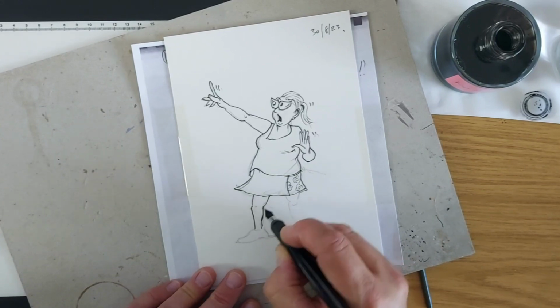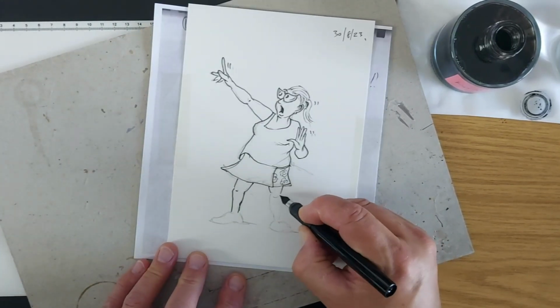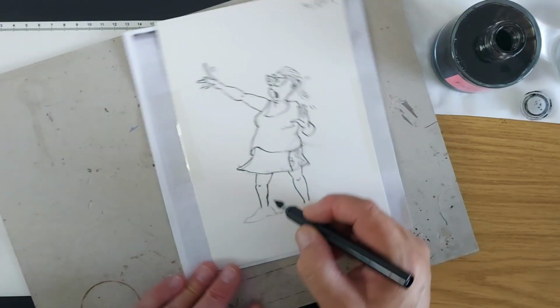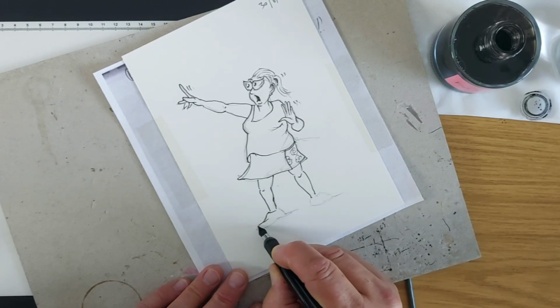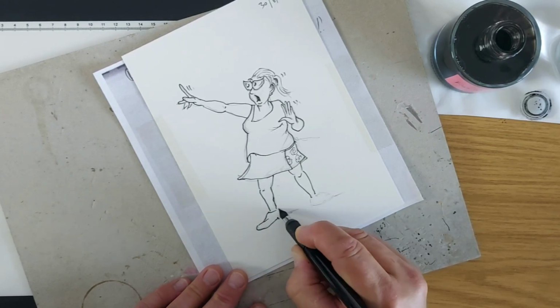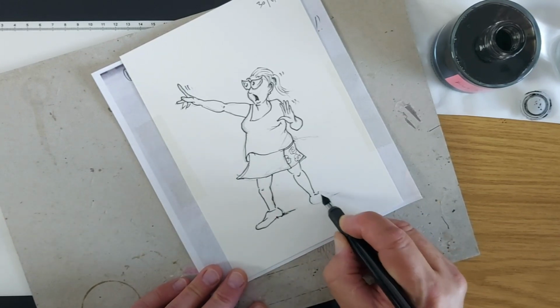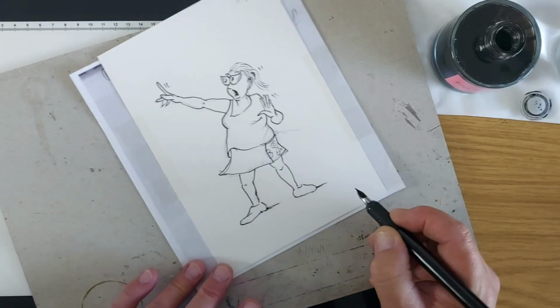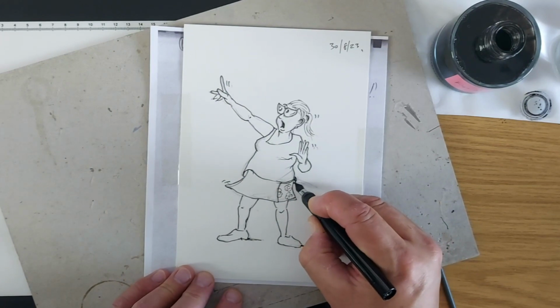Okay, it's a few lines. Nearly there. A few more squiggles and we'll be done. I hope Di's enjoying watching this. Must be quite nerve-wracking in a way to see yourself appear on paper as a caricature.